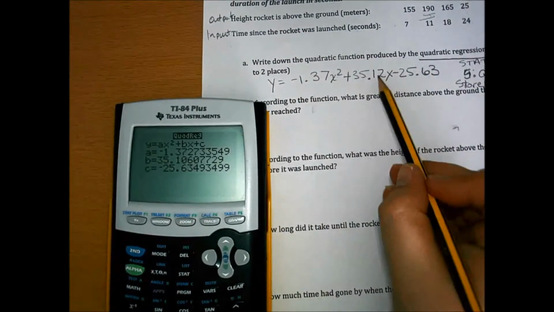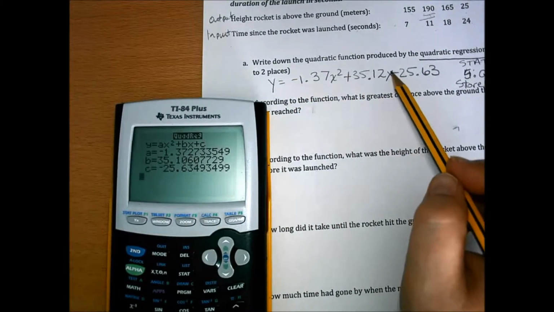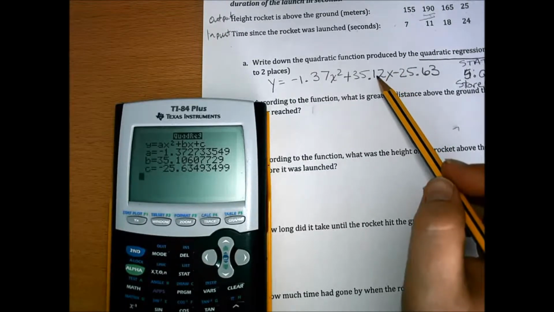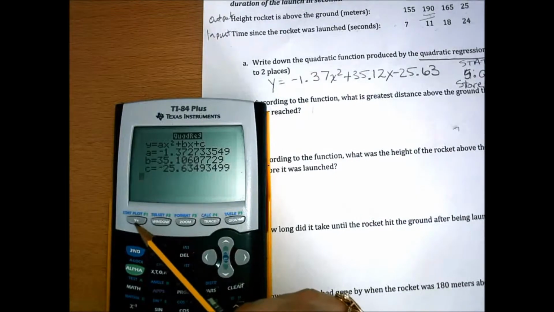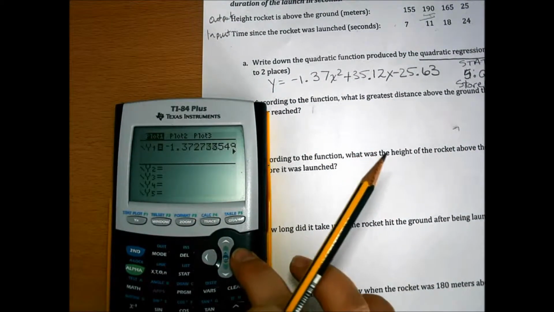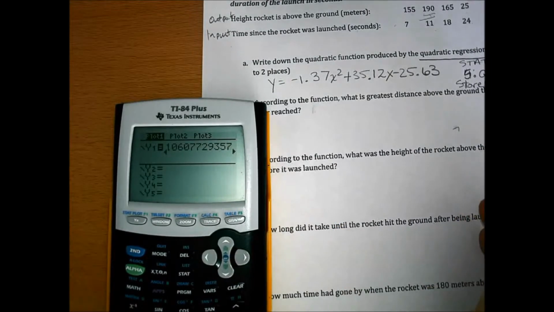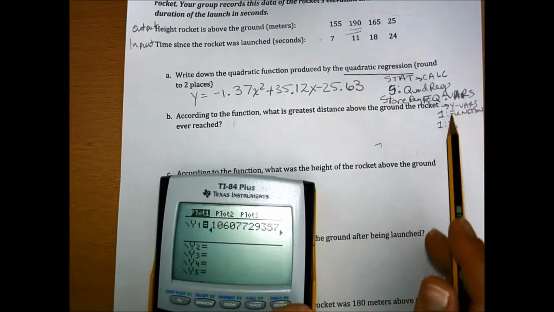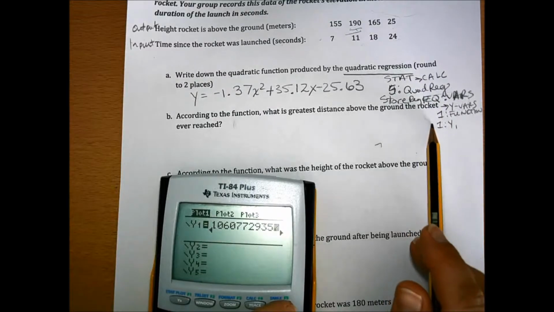The only reason I say to the nearest two places is that you don't really put this function anywhere else, because if you did it all correctly, then your function will already be in y1. So let's check that. And voila, we have it here. This is our regression function. See, it's automatically stored in there by doing the store RegEQ, vars, Y-Vars, Function, Y1. This stores your function into Y1.